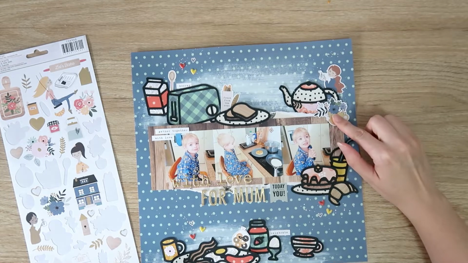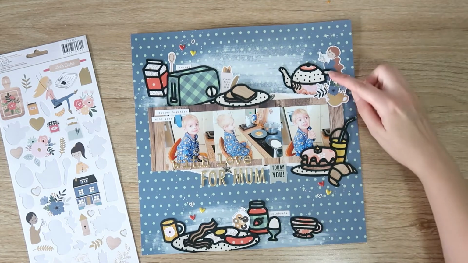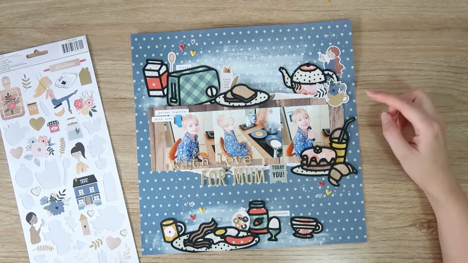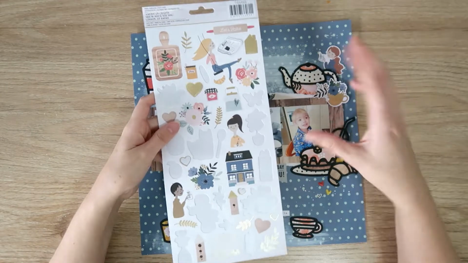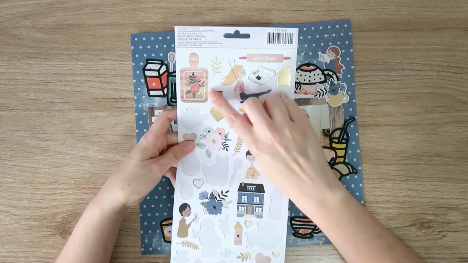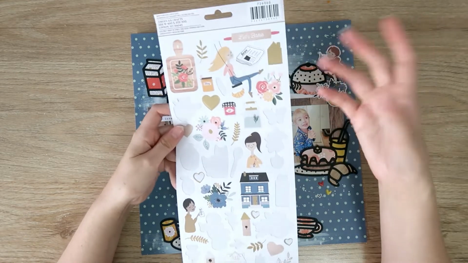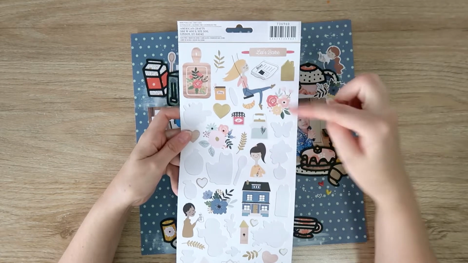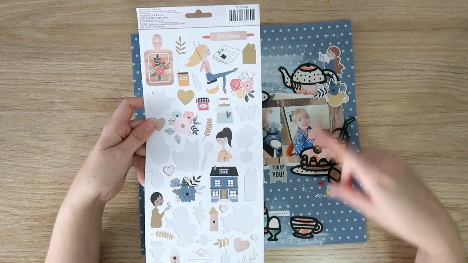I put this little teacup. It's full of florals, so I thought that was really appropriate to put next to the teapot, and it helped fill out that corner really nicely. I've also added this little bag of bagels down here, which is really sweet. I did just want to point out as well, if you have this collection, that there's a croissant and a little pot of jam and a little pot of honey on here that I was actually going to use, but I'm holding back because I want to save these for that high tea layout that I mentioned earlier that I'm planning on doing.